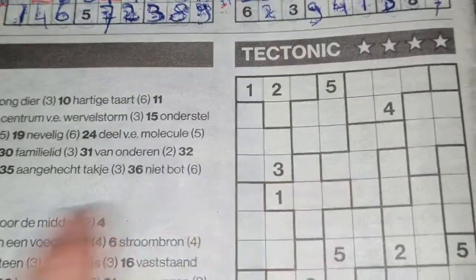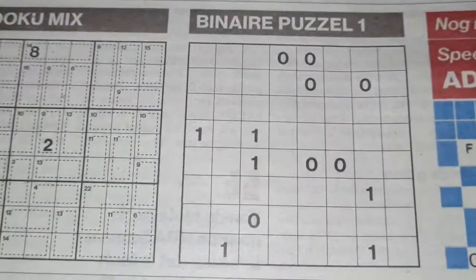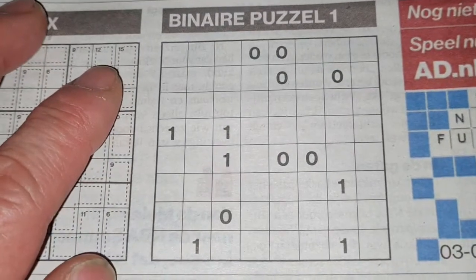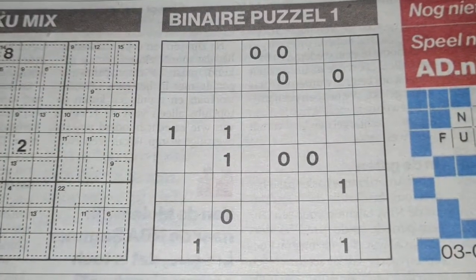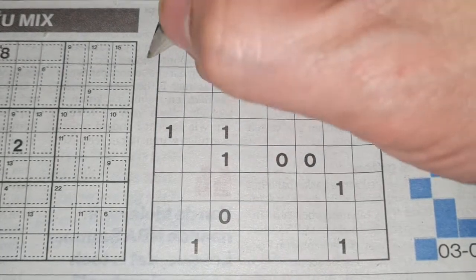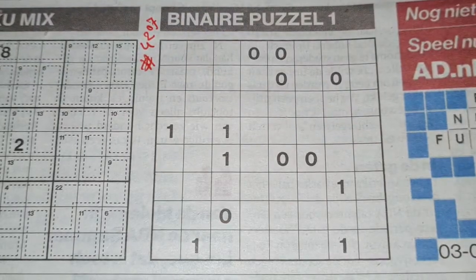I have already solved two puzzles, the 3 stars and the 4 stars. There are 3 puzzles left: the tectonic with 4 stars, the binary and the killer Sudoku. But first, the binary puzzle, number 4207. And what kind of binary puzzle is this one?